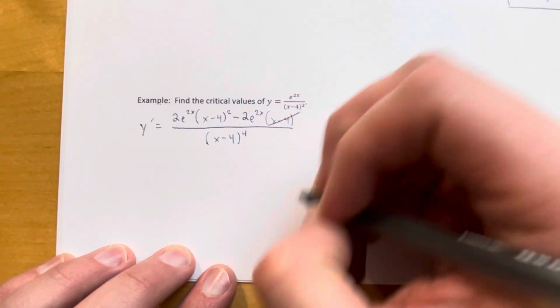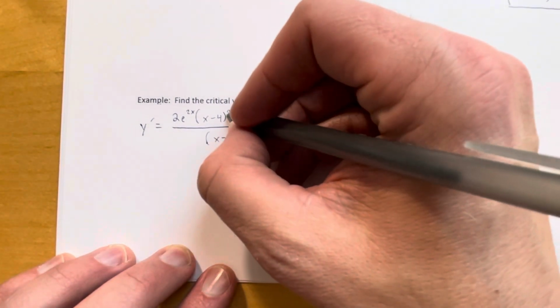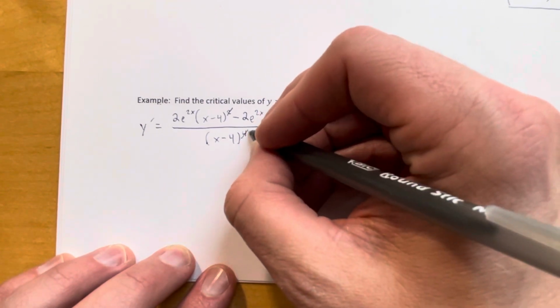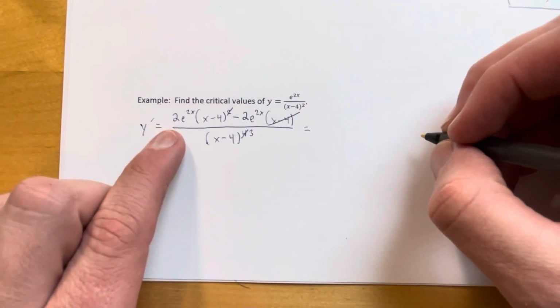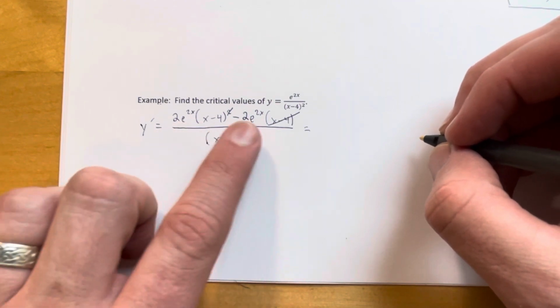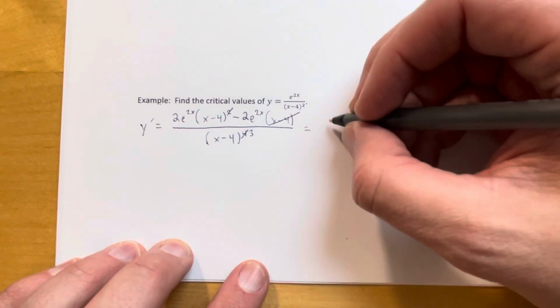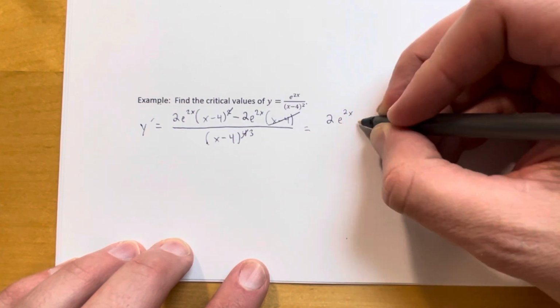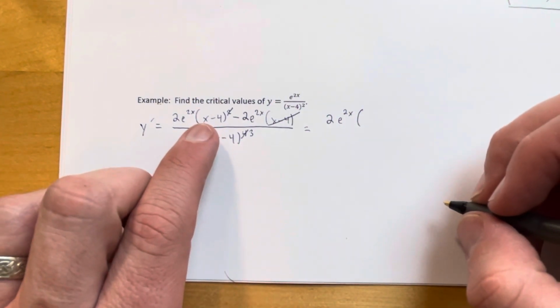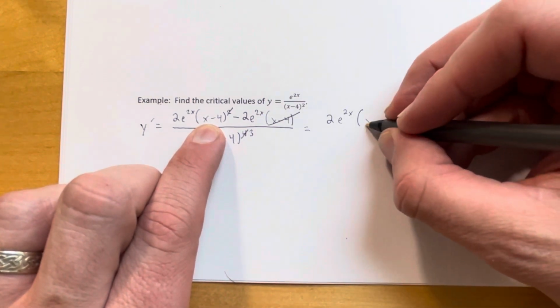So I can cancel an x minus 4 from each one of these. That's going to become a 3rd power there. In addition to that, I have this 2e to the 2x showing up in both of my numerator terms. I can factor that out, 2e to the 2x. That would leave me with just this x minus 4 here.